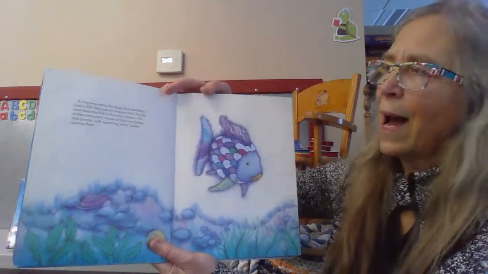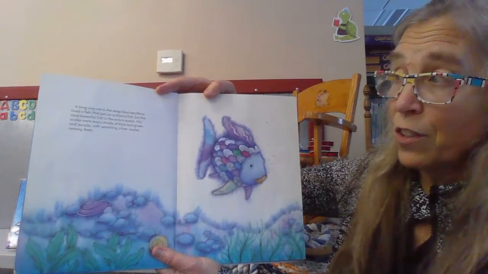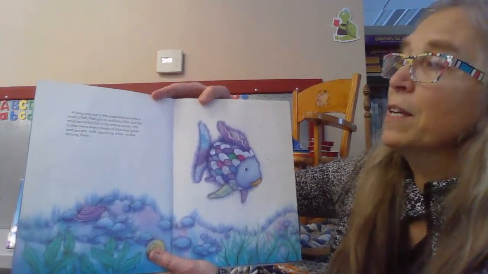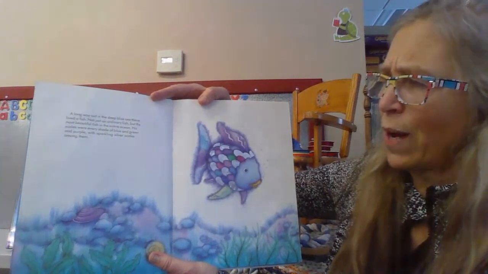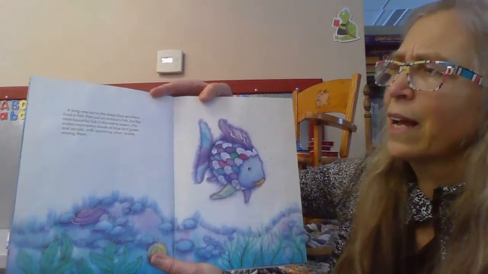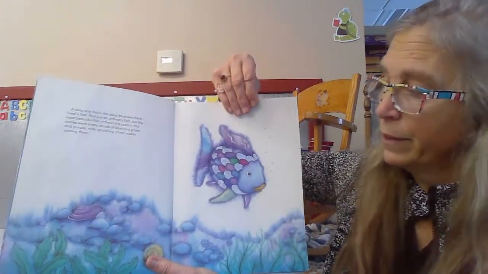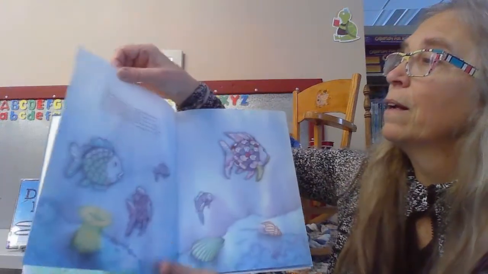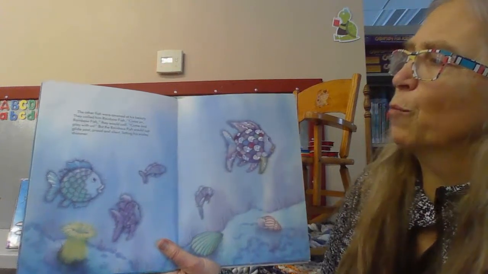Well, a long way out in the deep blue sea, there lived a fish. Now, not just an ordinary fish, but the most beautiful fish in the entire ocean. His scales were every shade of blue and green and purple, with sparkling silver scales among them. Indeed, do you see them glittering? Yes. The other fish were amazed at his beauty. They called him a rainbow fish.